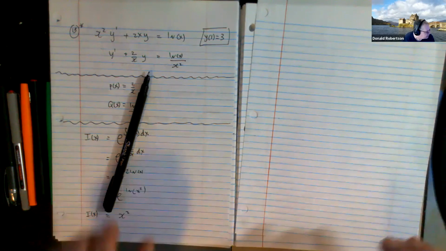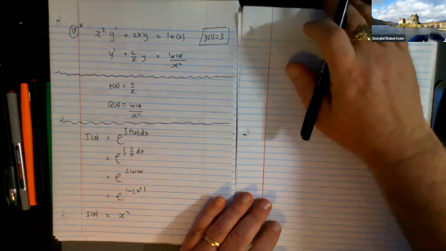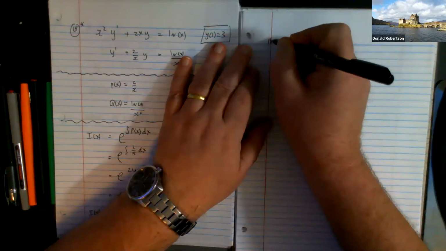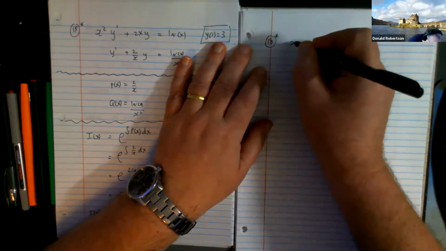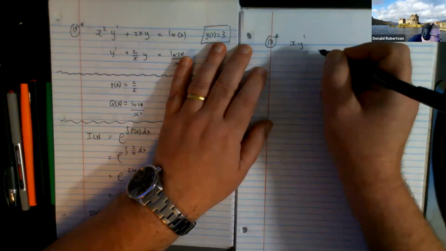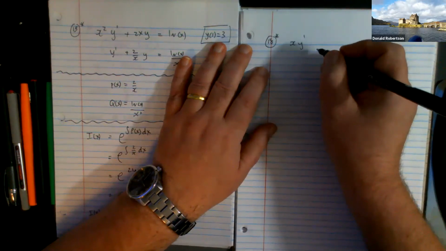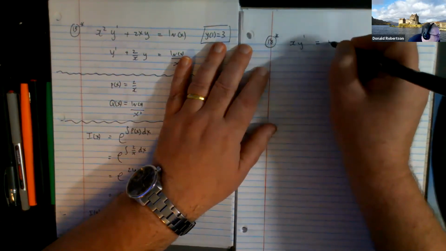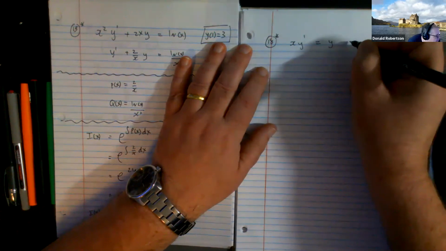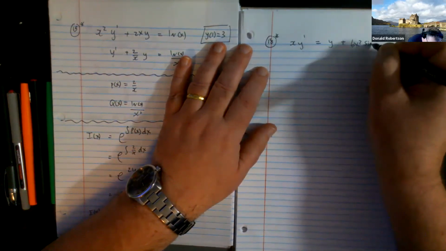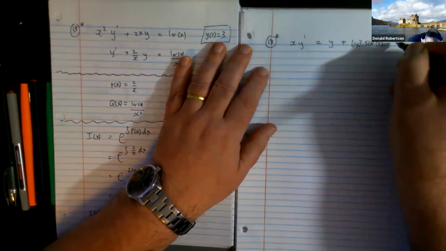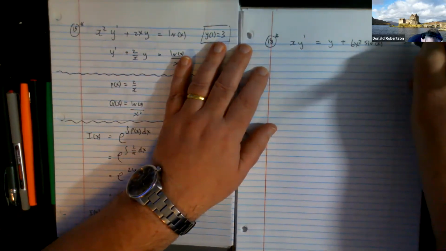Let's do 18. Xy dashed is equal to y plus 6x squared sine x. And the boundary condition is that fellow.